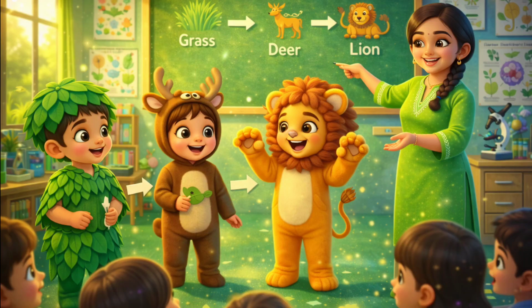The third activity will be food chain drama. For the food chain, we conduct a short drama. Assign roles like grass, deer, lion to the students. Give simple headbands or paper badges to the students. Ask them to act out energy flow. Then draw arrows on the board: grass, deer, lion. Ask students, who is the producer? Who is the consumer? So drama definitely builds retention.